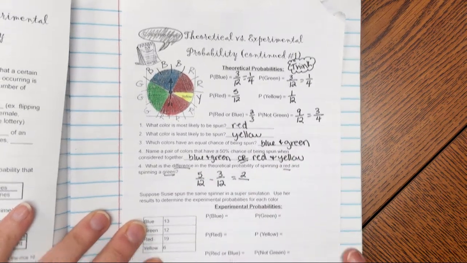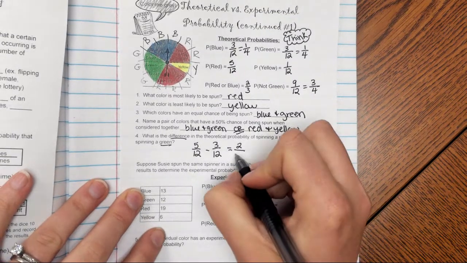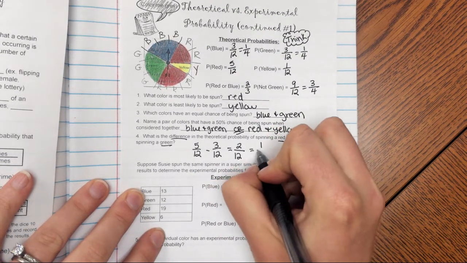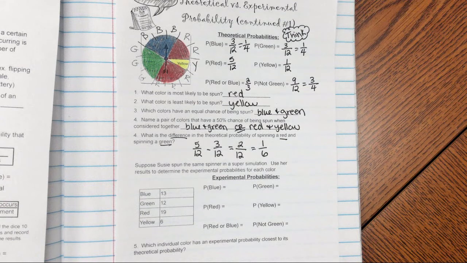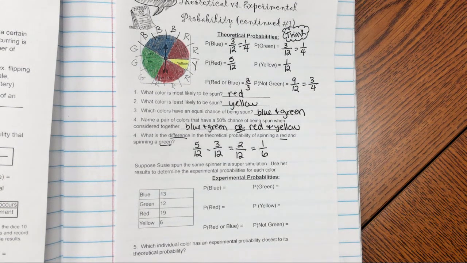Hopefully you remember that from 6th grade. And that's going to be 12. And if I simplify that fraction, the probability difference is 1/6. So that was all theoretical. Again, no spinning actually occurred.